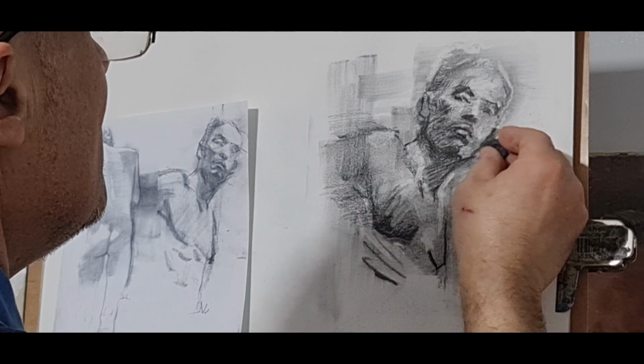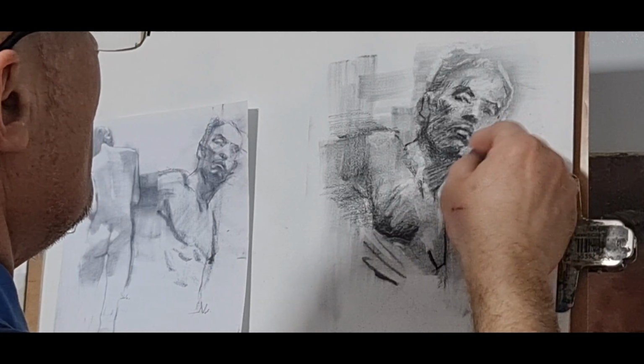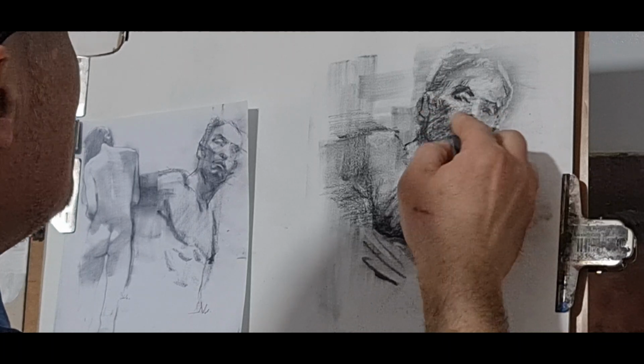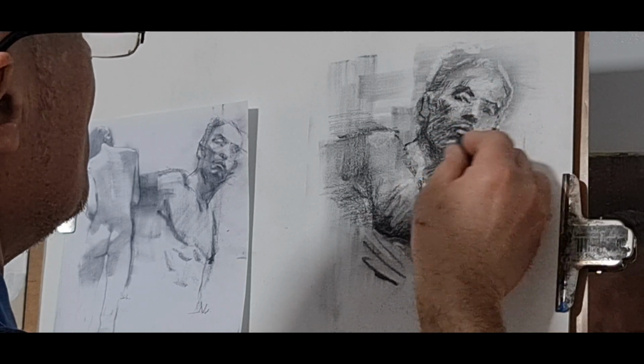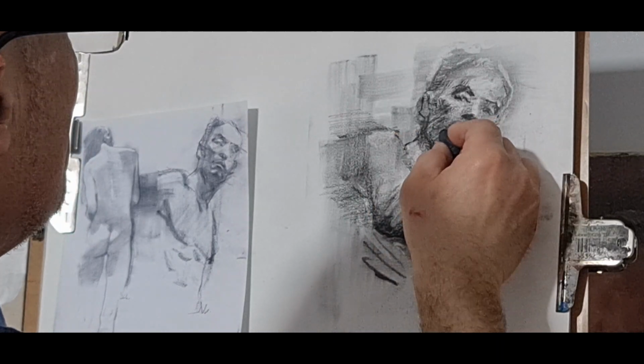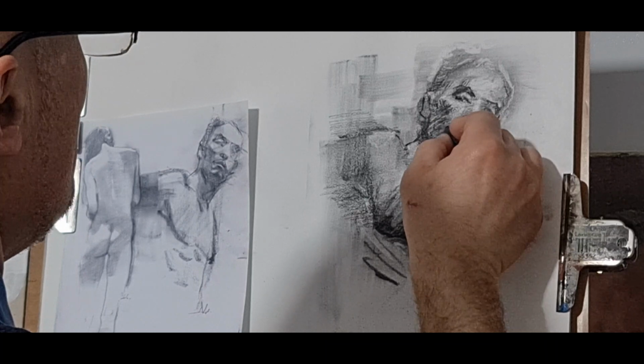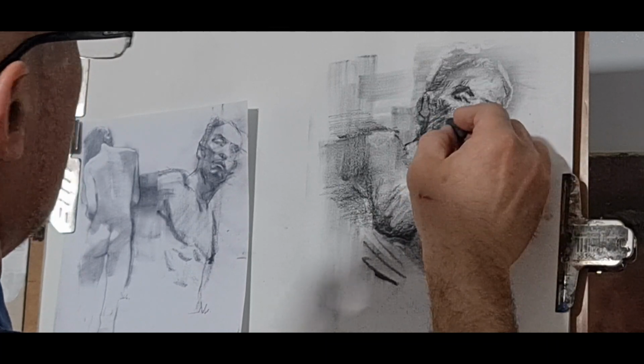So there we are, a bit lighter onto the earlobe, and some highlights on the chin down here. And in between the lower lip and the upper lip.